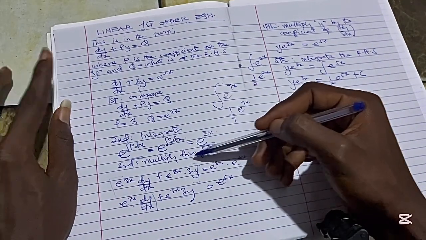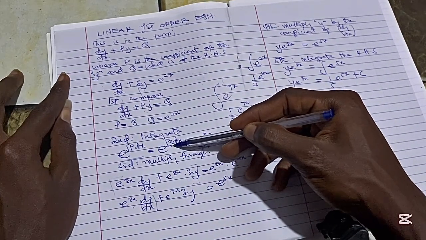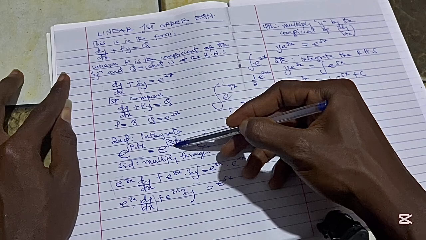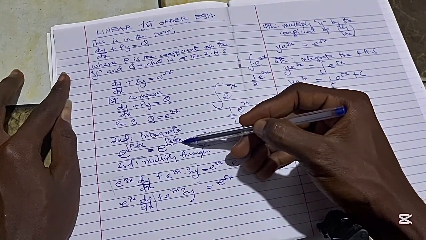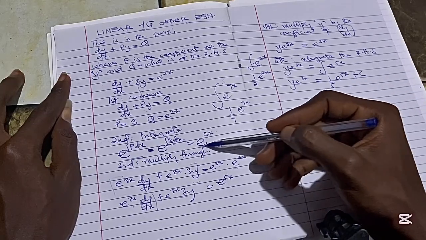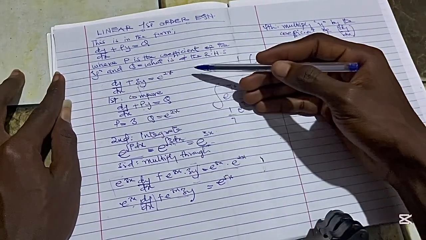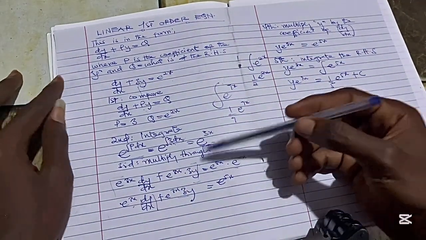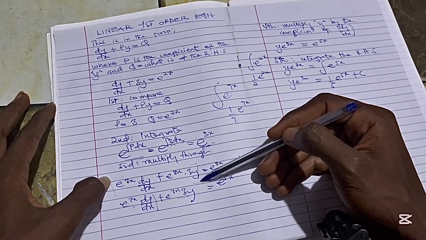The P is 3. When you integrate a whole number, you add the respective variable to it. So this one is x, so it becomes 3x. Now the answer you get here, you can use to multiply through the question. When you multiply through the question, a product rule forms automatically.